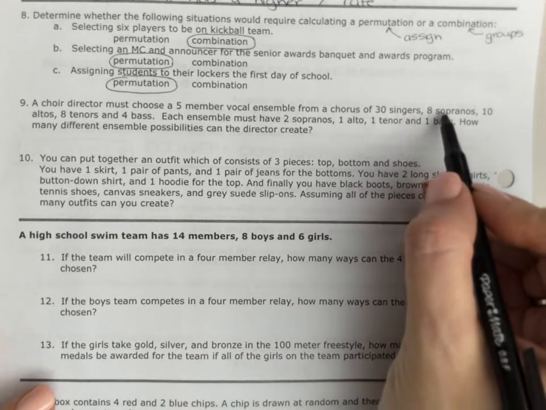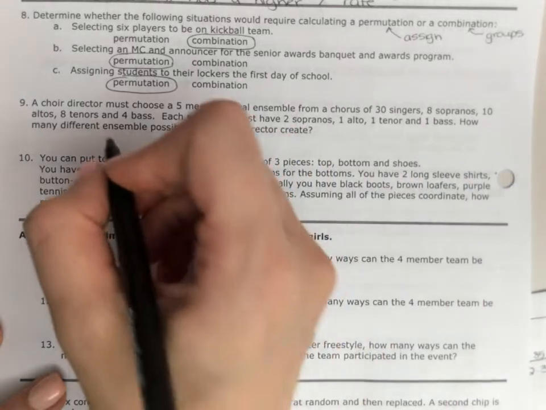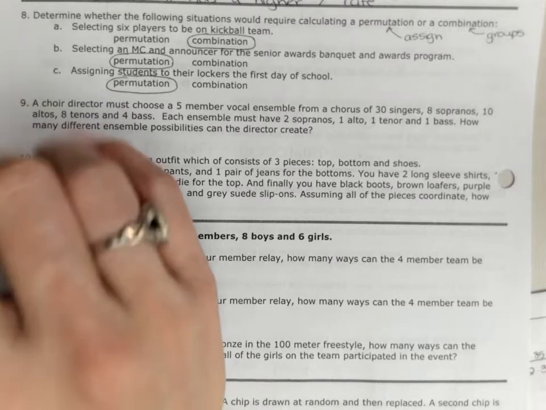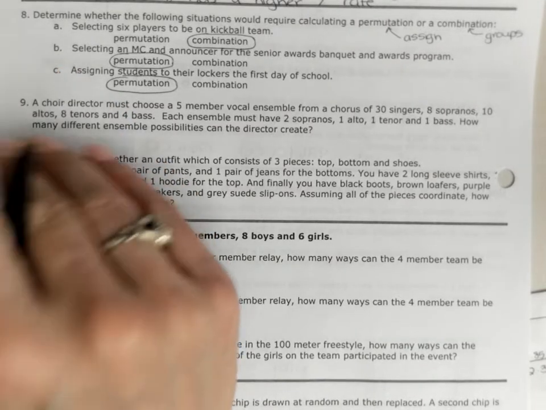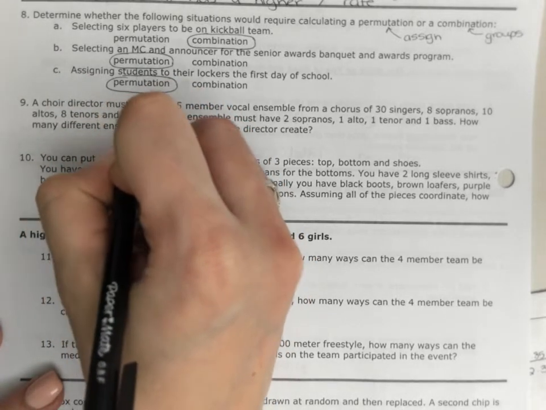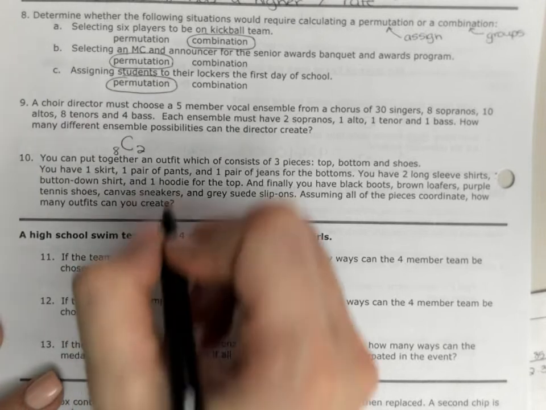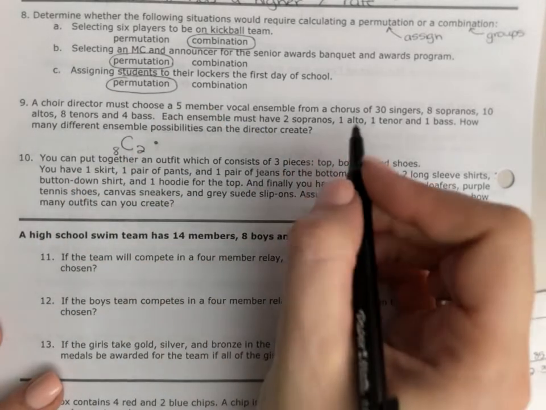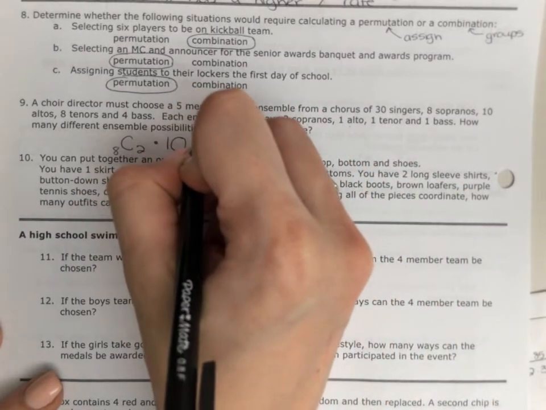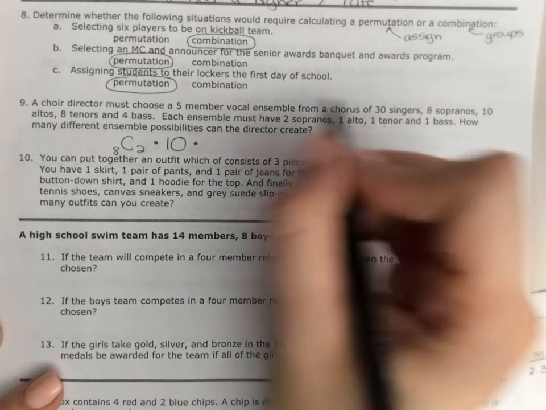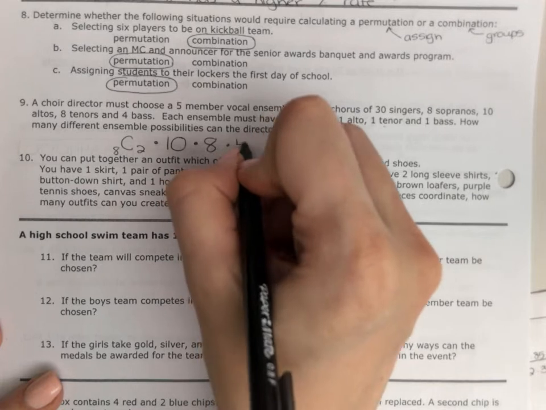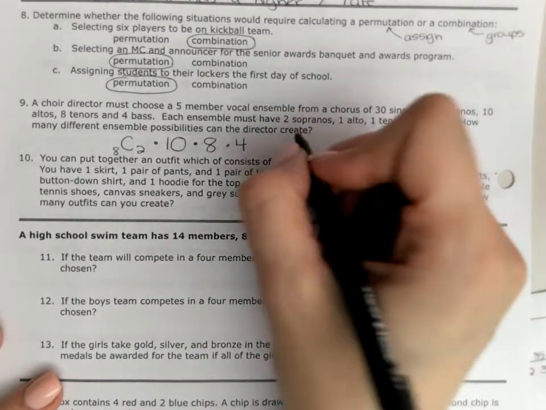So the first thing is, out of 8 sopranos, you need 2. So because it's just picking 2 randomly, it's not assigning first soprano and second soprano, or top soprano and bottom soprano. It's just a group of 2. This is a combination. So out of 8, you are picking 2. Times, you also need 1 alto out of 10. So there's 10 options there. Times, you need 1 tenor out of 8. So there's 8 options. And then you need 1 bass out of 4. So there's 4 options.